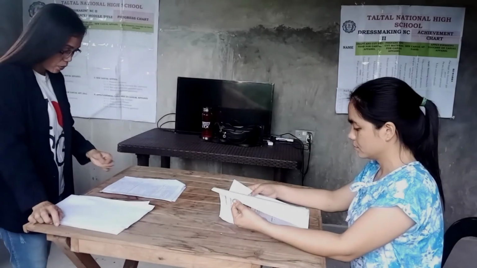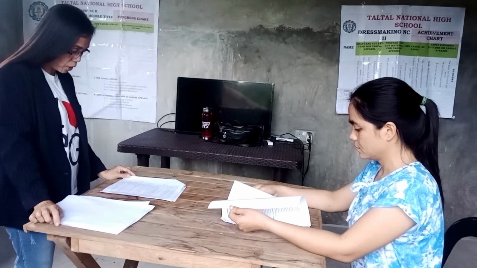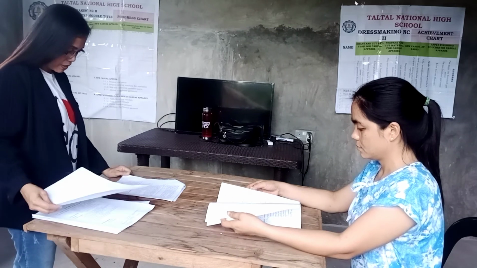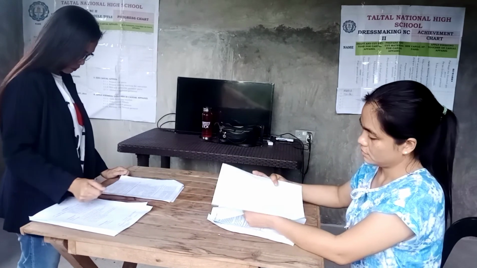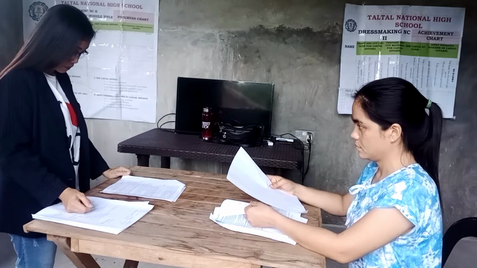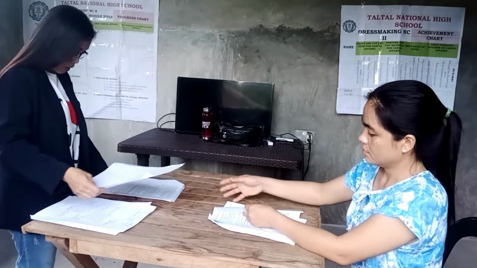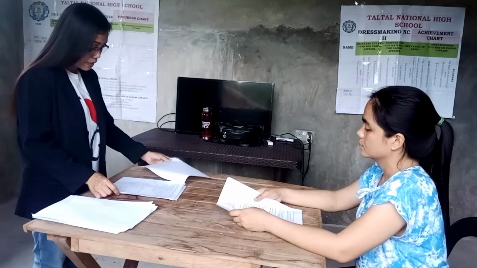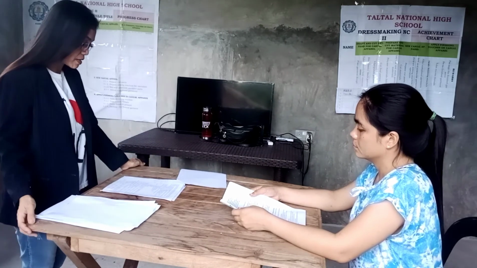This is our assessment area where you are going to perform welcoming and greeting of guests. Please read the specific instruction. Please be informed that after the demonstration, there will be an oral questioning, then a written test and oral questioning. Remember that you are scored according to evidence in terms of dimensions of competency.